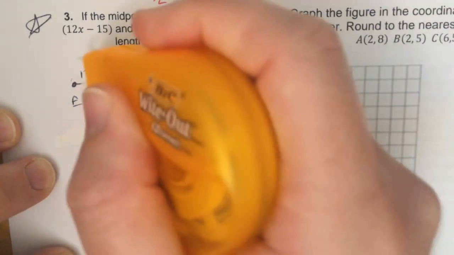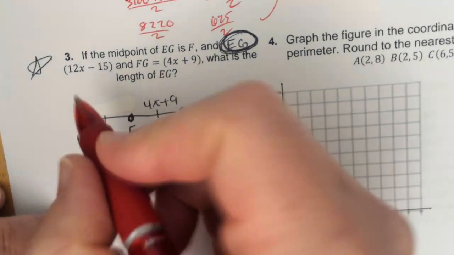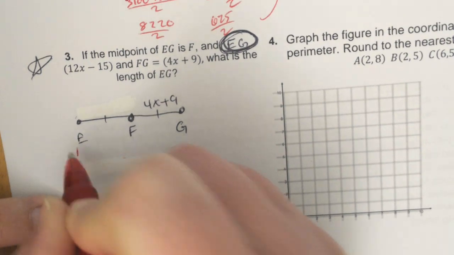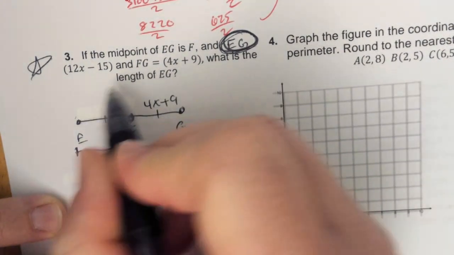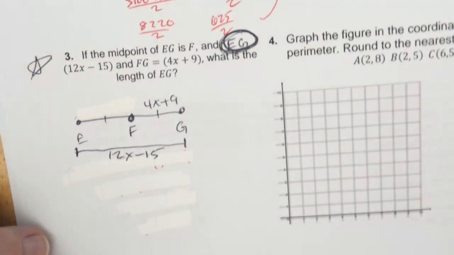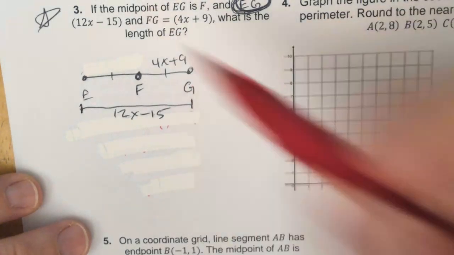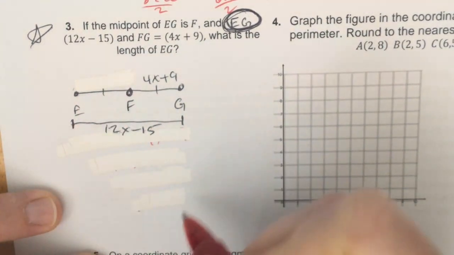So, E to G. Sorry about that. And we have E to G, which is the whole shebang. I was wondering why it looked just like the other one. Okay, so it's 12x minus 15. All right, so now it's correct. I'm already pointing this one out, and we're looking for this distance.